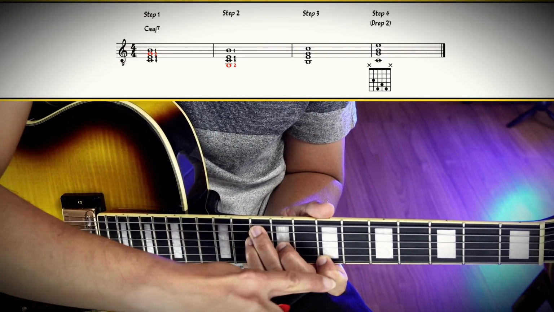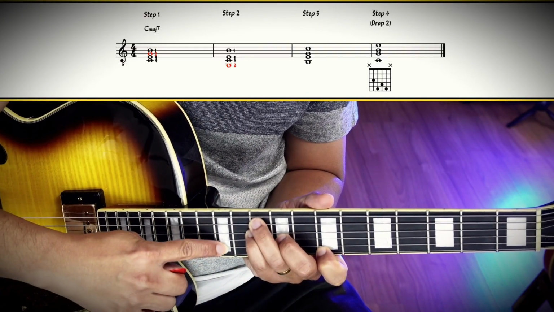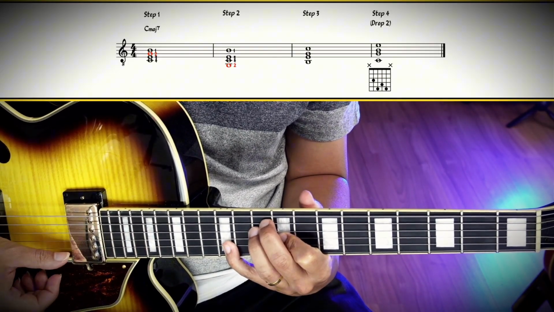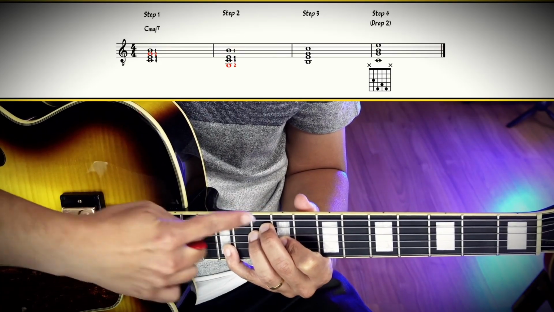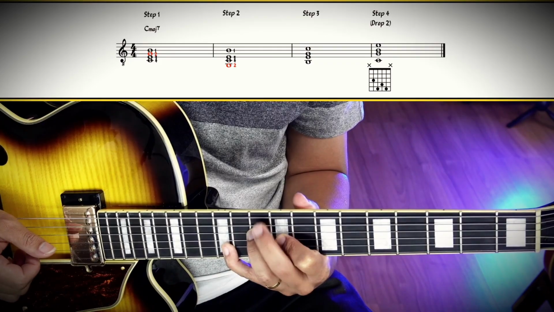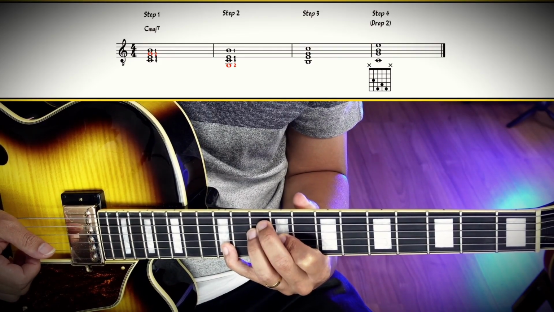I'm going to take the B note and put it right here on this string to make it a little bit easier to play. This chord is a C major 7th chord, but with G in the bass position.